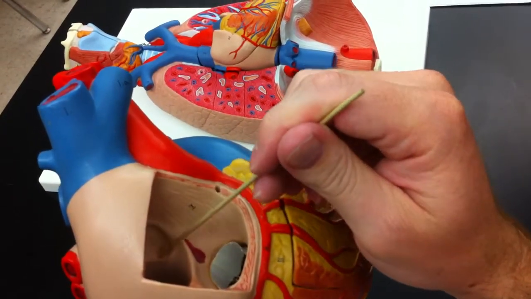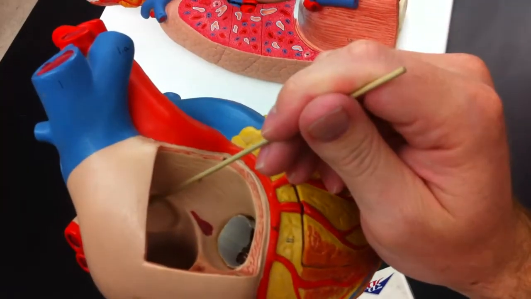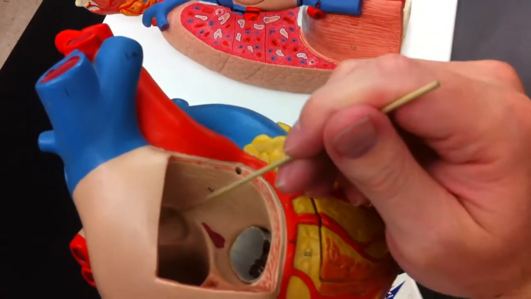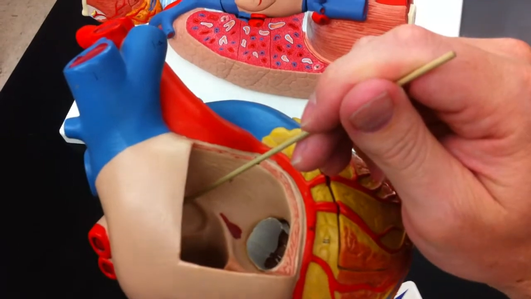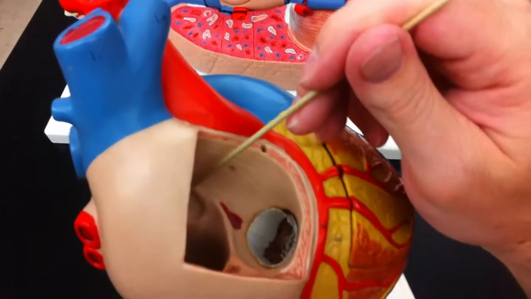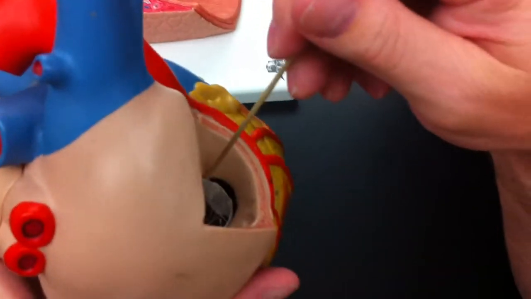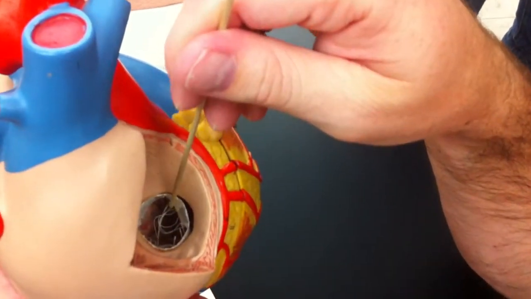The fossa ovalis is where we used to have a hole between the right atrium and the left atrium when we were fetuses. And so blood could flow from the right side over to the left side. So fossa ovalis is the leftover foramen ovale as a fetal structure. If you want to pass from the right atrium down into the right ventricle, you have to pass through this valve seen here, if you look inside here, and this valve would be called the tricuspid valve.